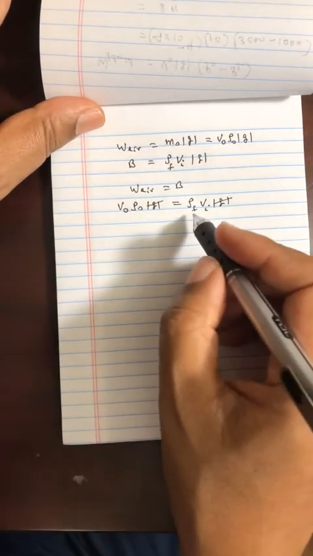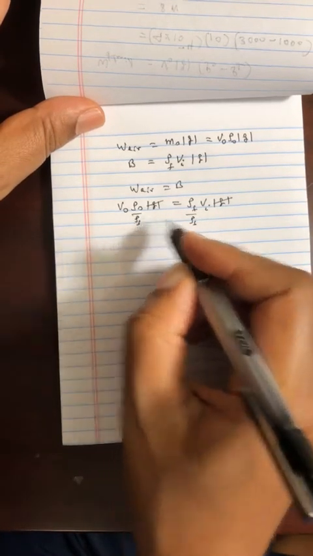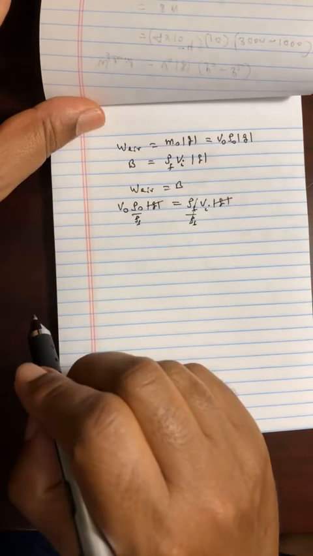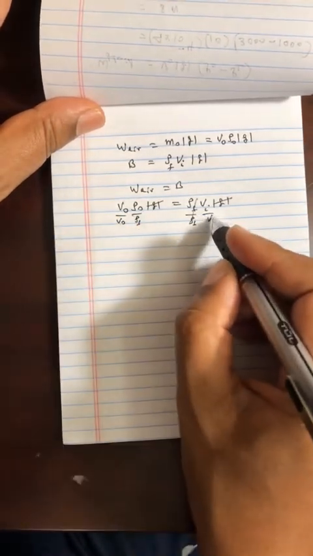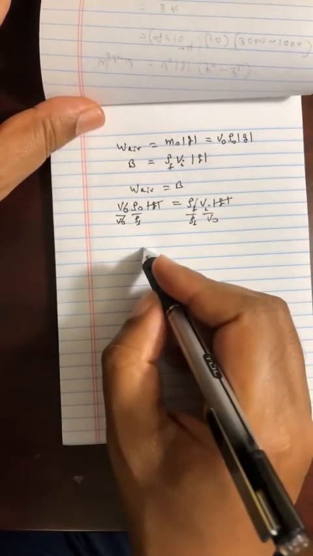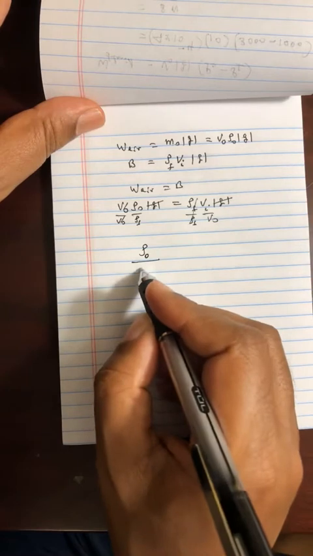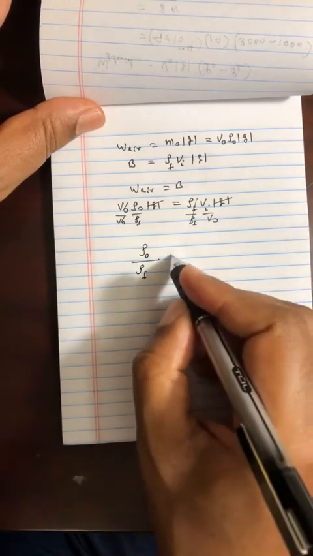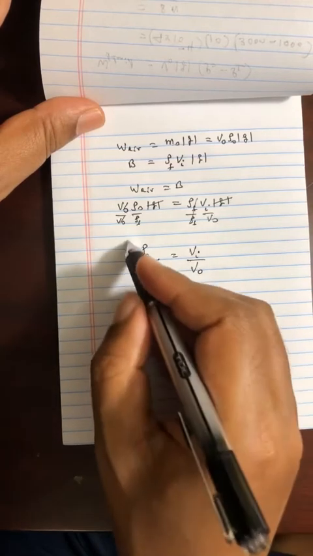Now if you divide both sides by the density of the fluid and by V naught, we get the following formula. The ratio of the density of the floating object to the density of the fluid equals the ratio between the immersed volume and the total volume.